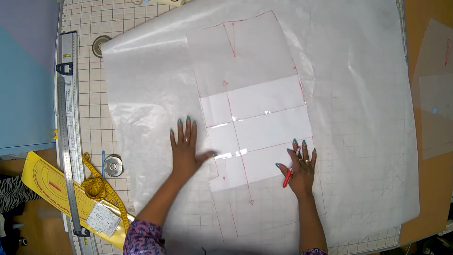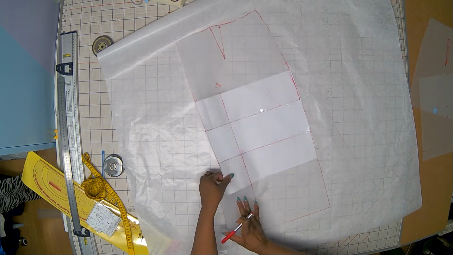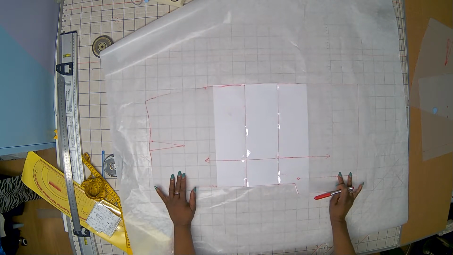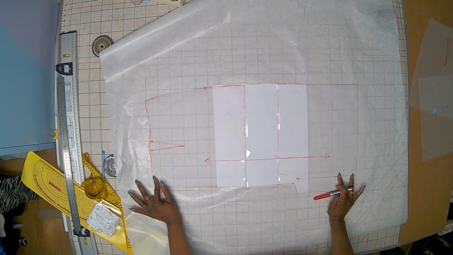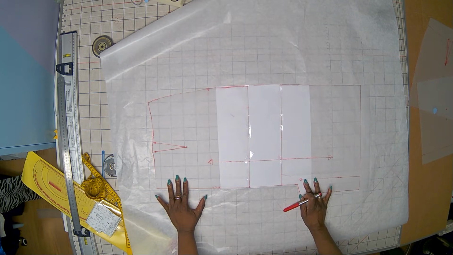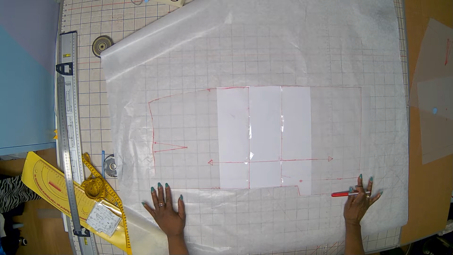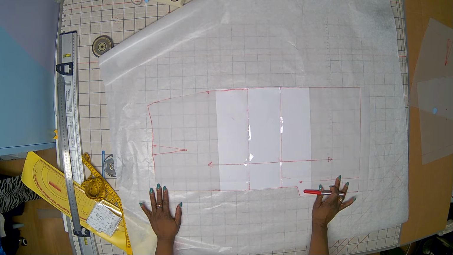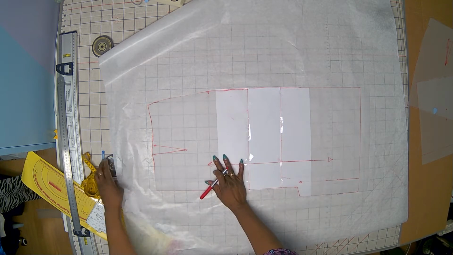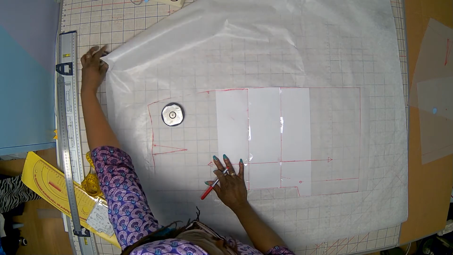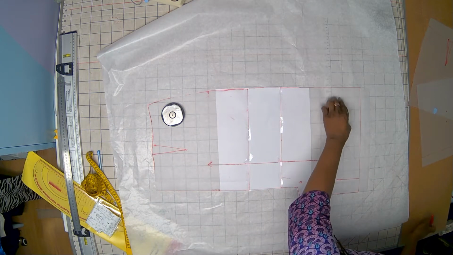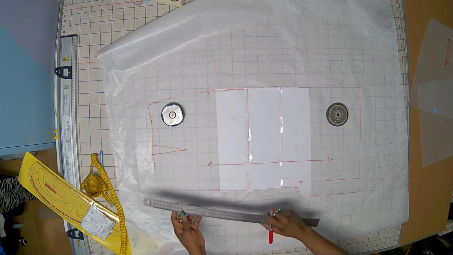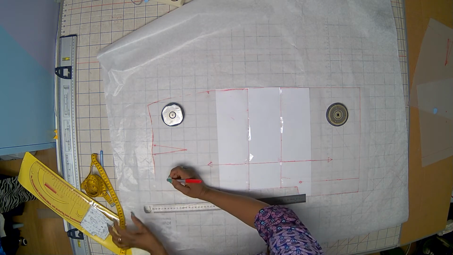So this is what we do. You can do here, you can do like this. Let's do it like this. I hope you guys can see everything. Okay, alright. So I put my cotton weight to keep it straight. So that's it. Okay. So you just have to trace it.